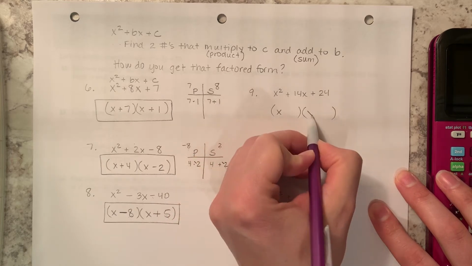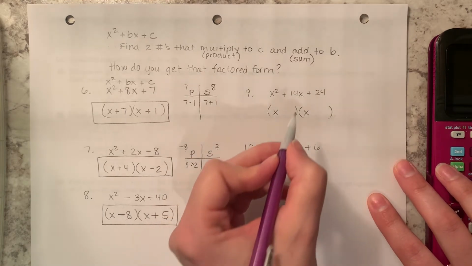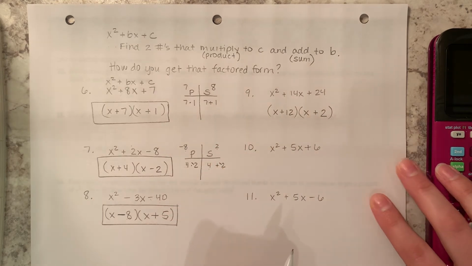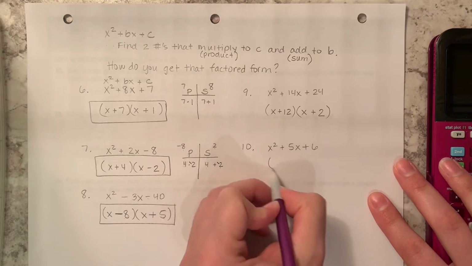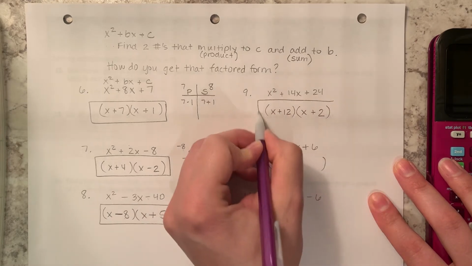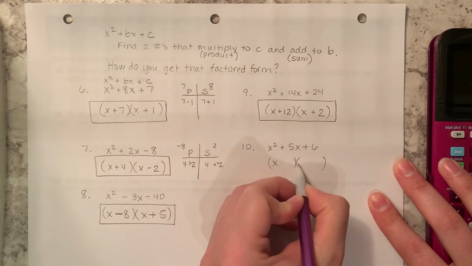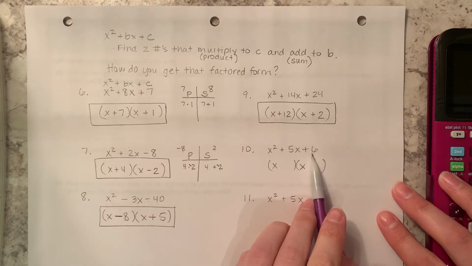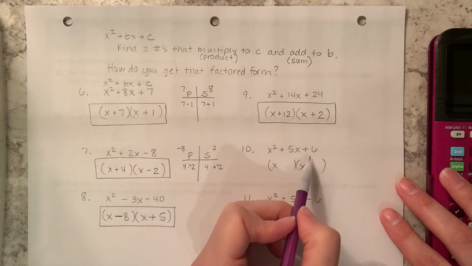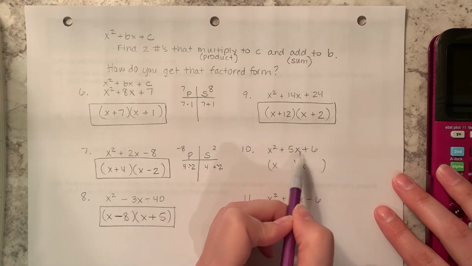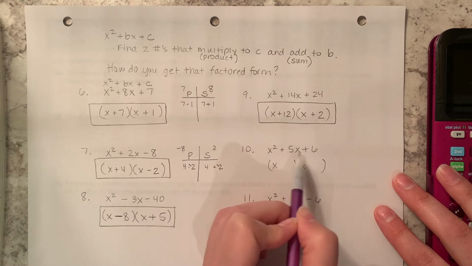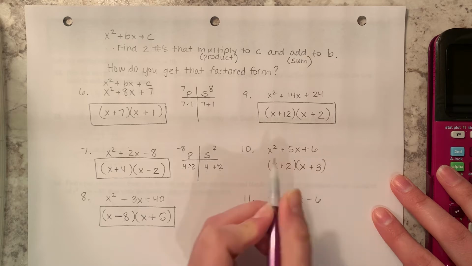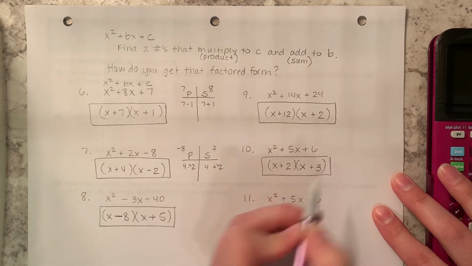24 has a lot of factors, but the two factors that work are going to be 12 and 2. 12 times 2 is 24. 12 plus 2 is 14. Sorry. All right, the next one. 6 actually has a lot of factors as well, and when people see 5, they automatically think 6 and 1. But be careful, if it was 6 and 1, one of them would have to be negative to get 5, and they should all be positive because everything's positive here. In this case, 2 and 3 are going to work. 2 times 3 is 6, 2 plus 3 is 5.